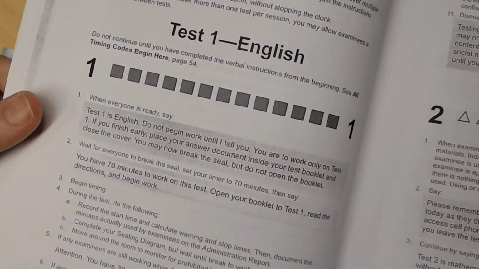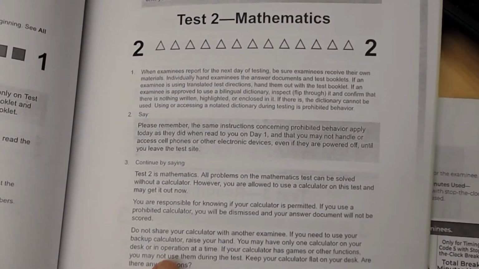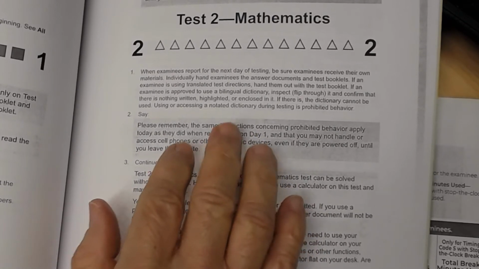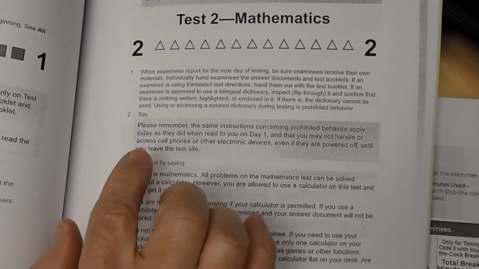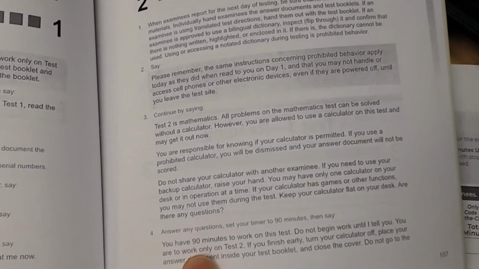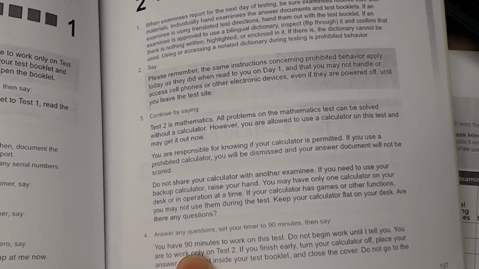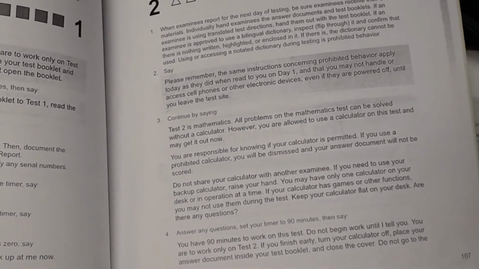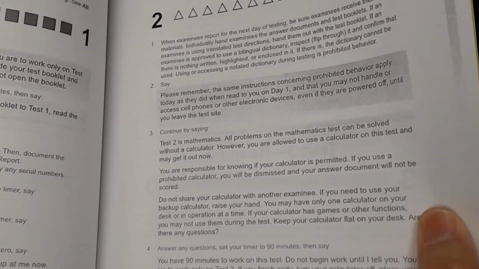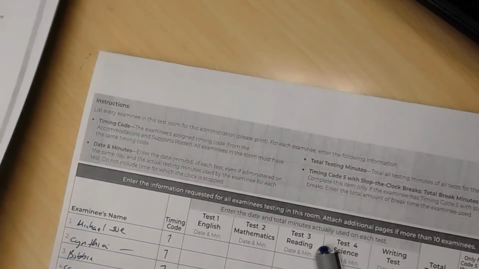Okay. For math, same thing. So for the math test, now in this case they do talk about the calculators. So at some point it's going to be very important that you check calculators. But the number of minutes here is 90. So it says you have 90 minutes to work on this test. Okay, so you can't see it here, but this was shaded. So anything shaded, you have to read.